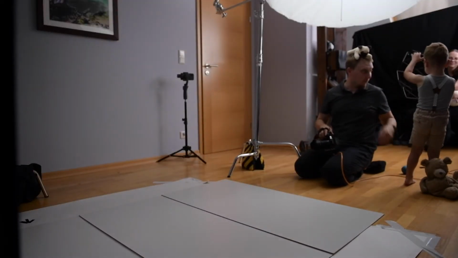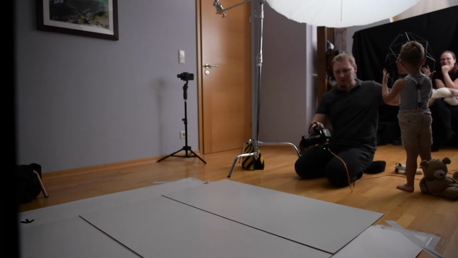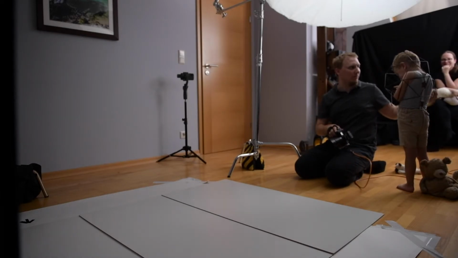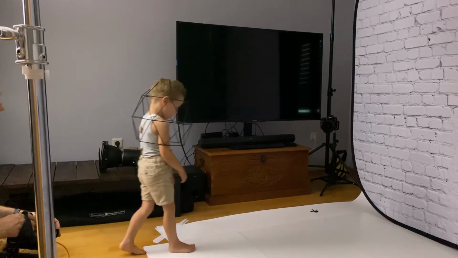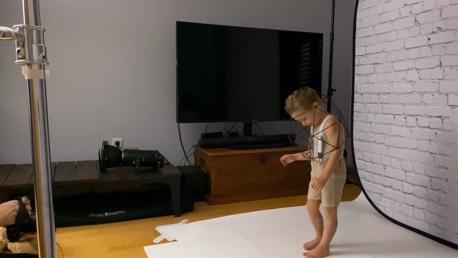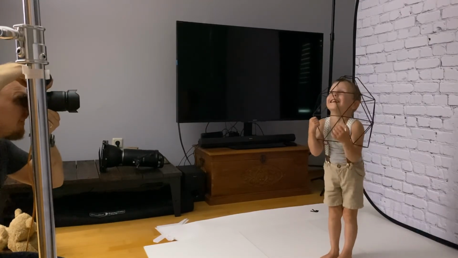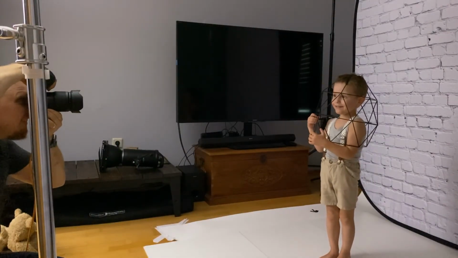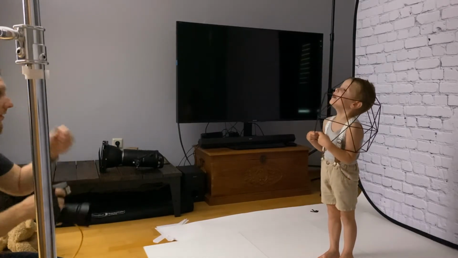Oh, you want me to do it with this one? Okay. Well, go stand there then. I'll take you with that one. Go stand there with that then. Careful you don't fall. Stand in the middle again. There we go. And turn. And here we go. Looking up. Triangles.